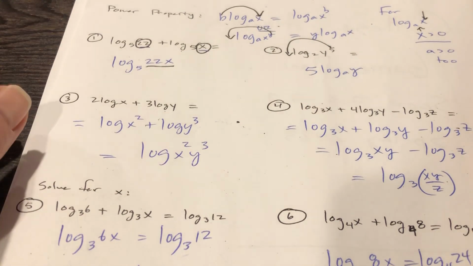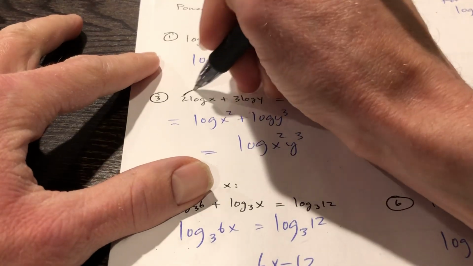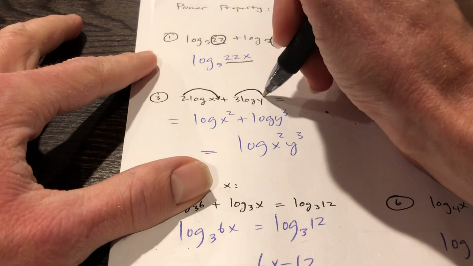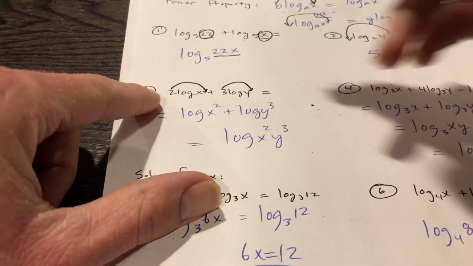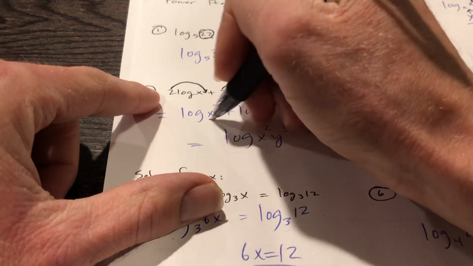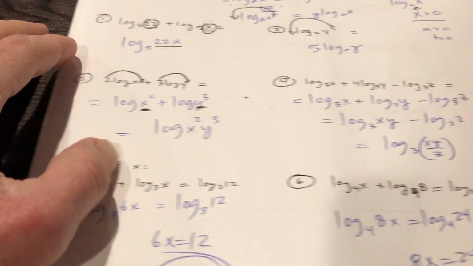The 5 on the outside here can come on down as an exponent. In the log world, the 2 on the outside is an exponent, the 3 on the outside is an exponent. We're left with this, and in the log world, addition means multiplication. So it's going to be log x squared y to the 3rd.